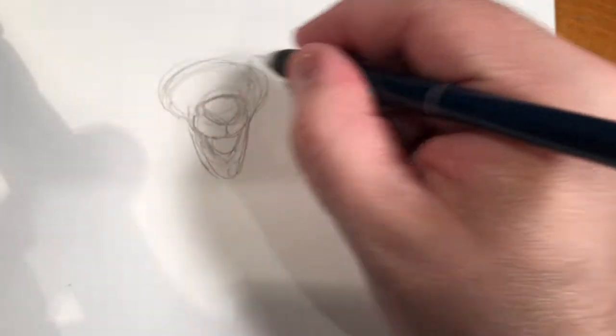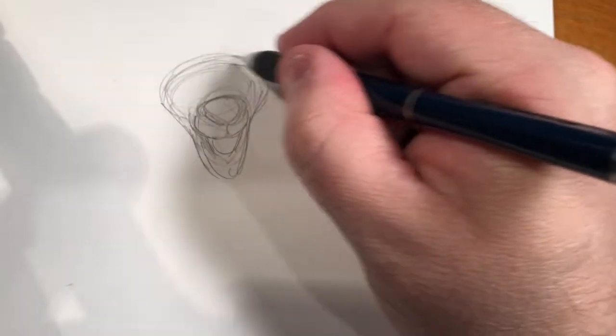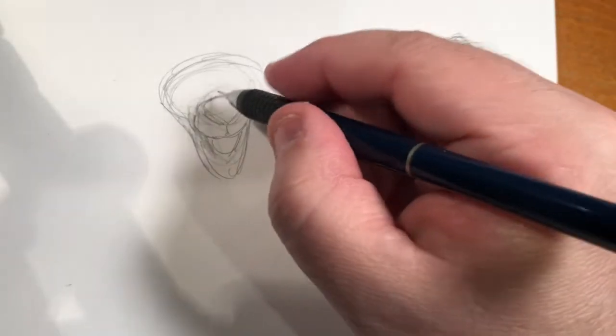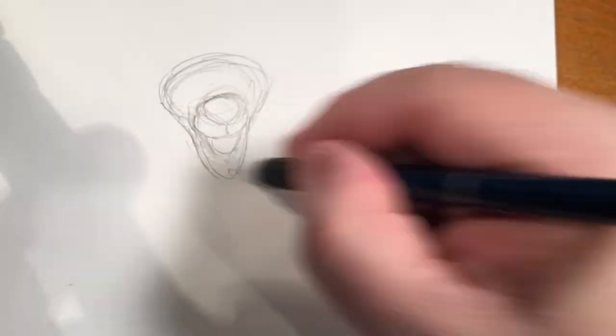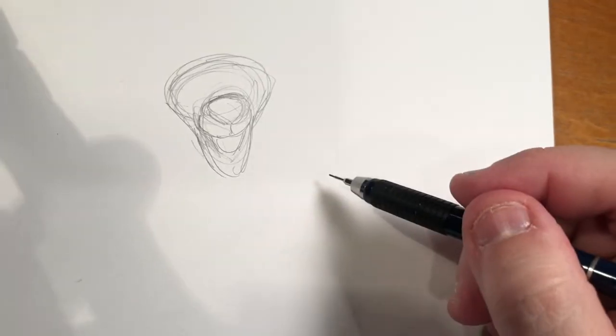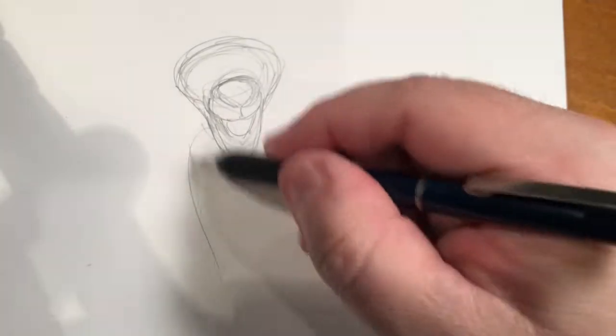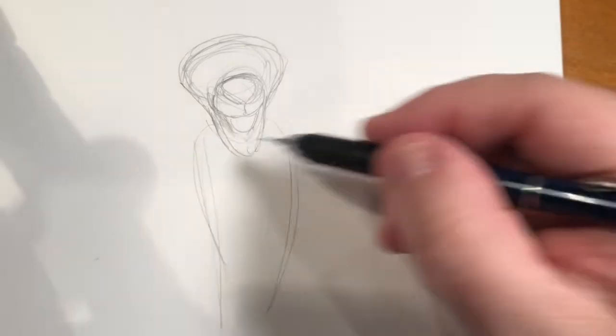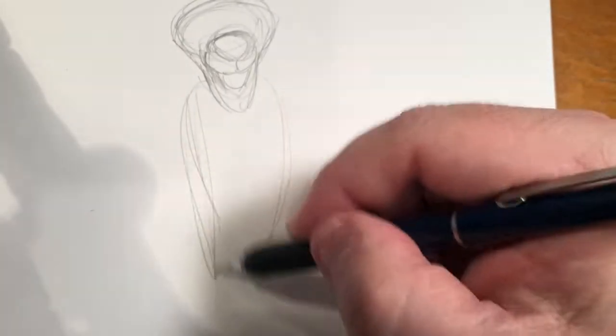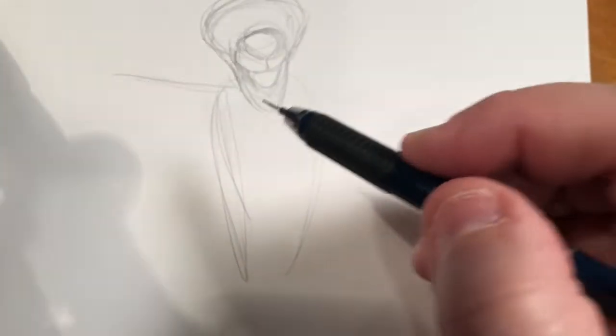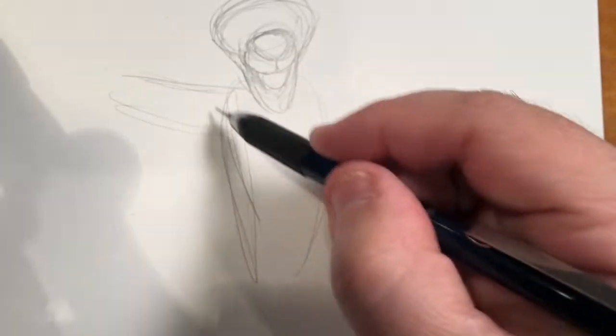And I'm getting ahead of myself because I'm getting a little more detail than I would want with him. Because normally what I want to do is get all of him down. So I'm going to go in and scribble in a body for Tigger. And Tigger has long arms.